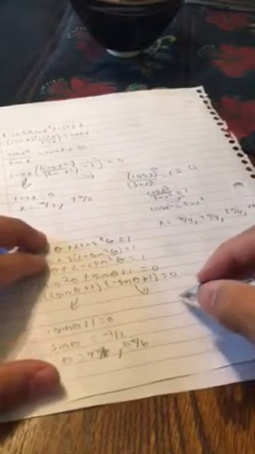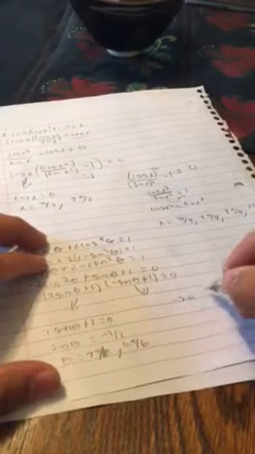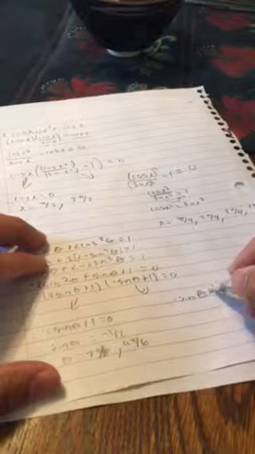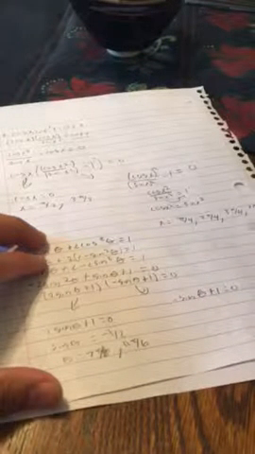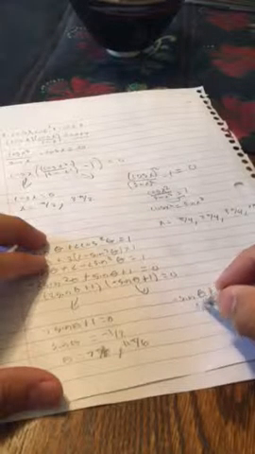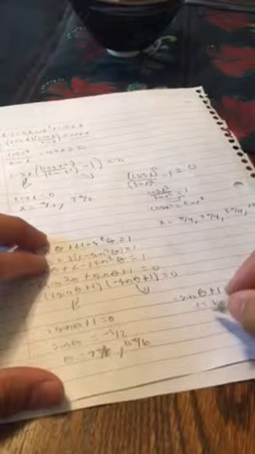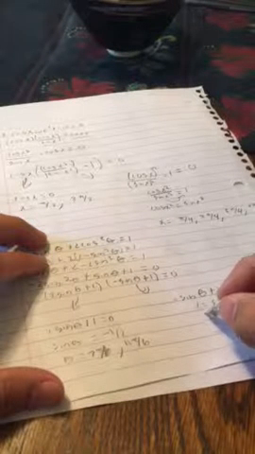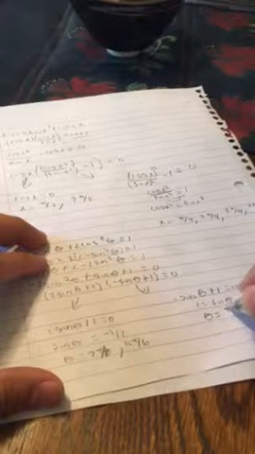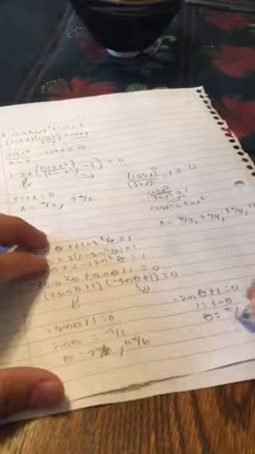Over here, it's negative sine theta plus 1 equals 0. I'm just going to move the sine theta, so it'll be 1 equals sine theta, which gives theta equals pi over 2. And so that's question 5. And now we'll do question 6.